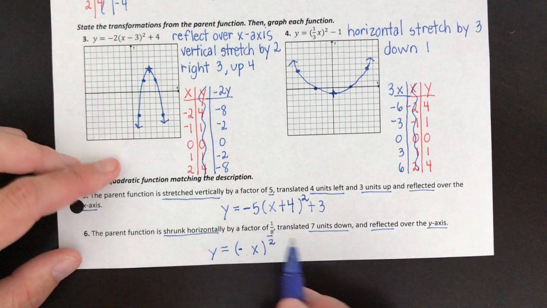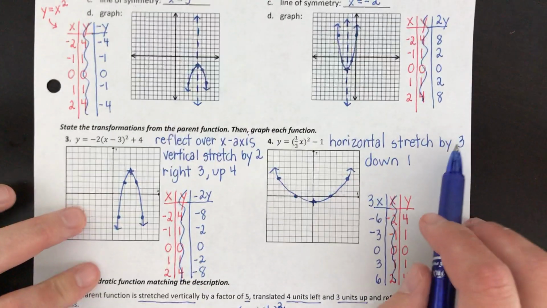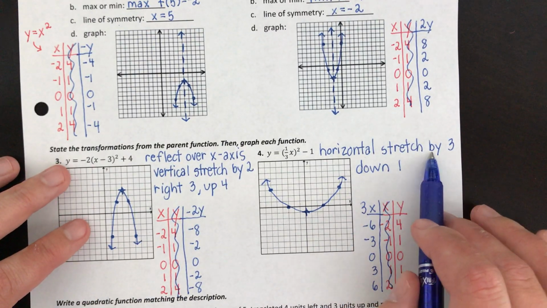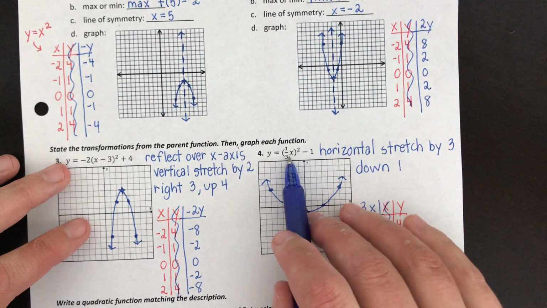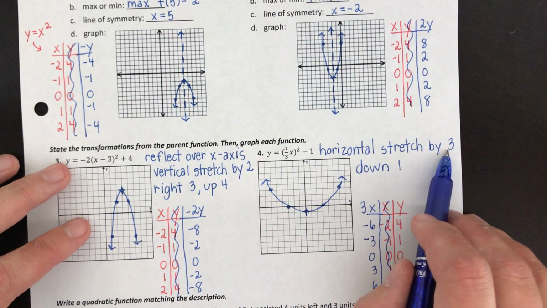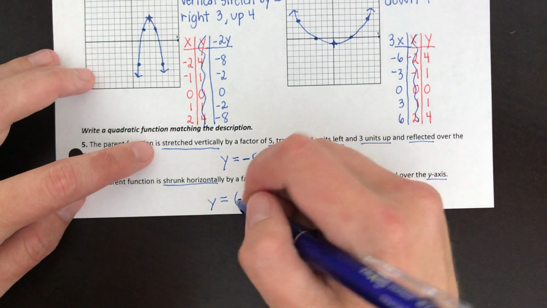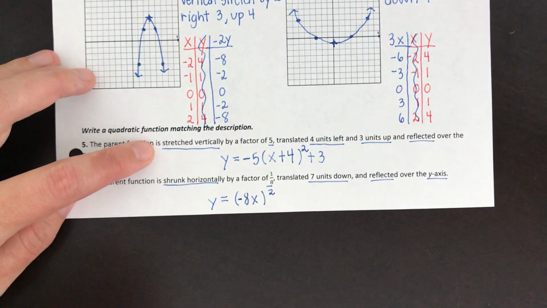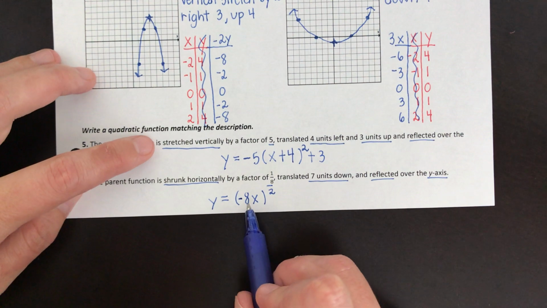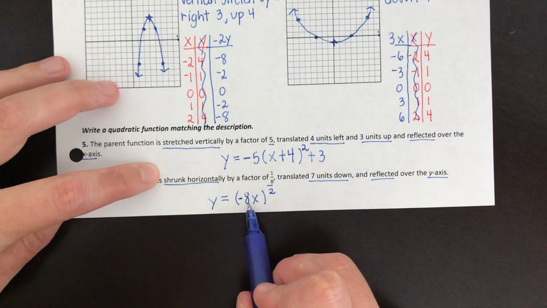Remember whenever I said horizontal stretch by 3, I took the reciprocal of what was inside here to get that value. So you need to go backwards and take the reciprocal of 1/8, and that's the value that goes in here. So that'll be 8. That's your horizontal shrink by 1/8.